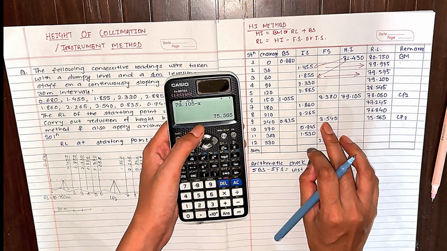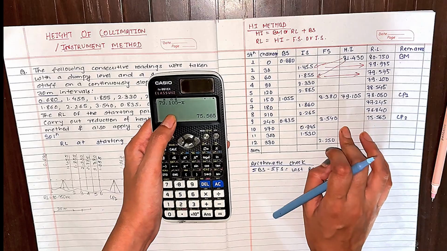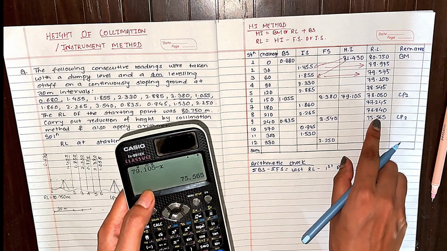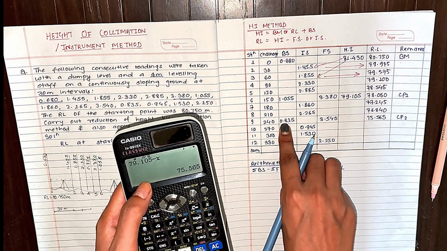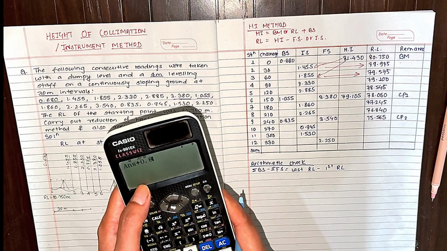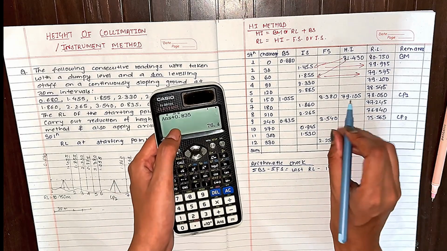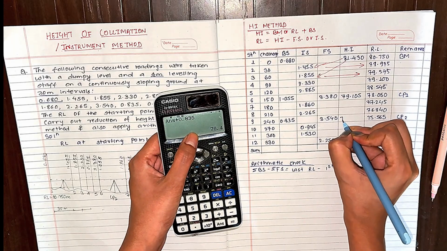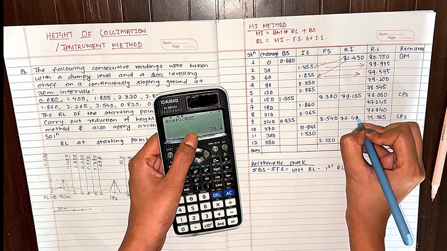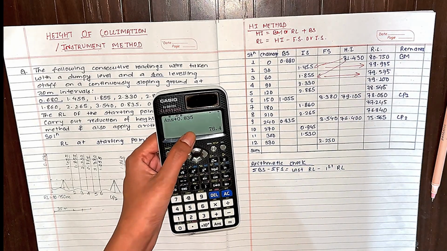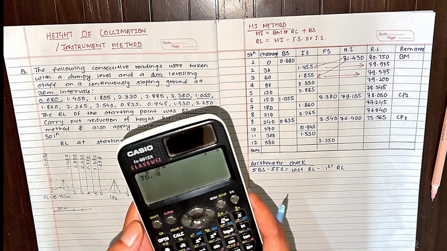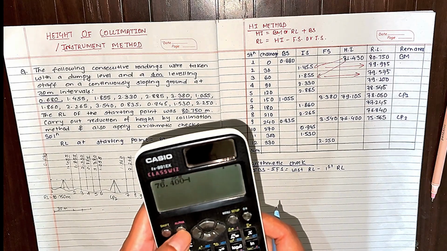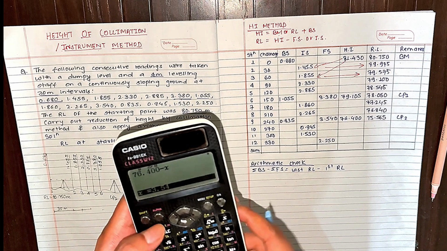75.565. Now again there is a backside, so we will calculate the HI here, which will be 75.565 plus this 0.835. So we will calculate HI whenever there is a backside given. So this is now 76.400. Now 76.400 minus x, calculate.